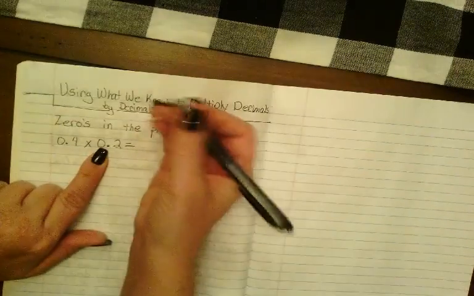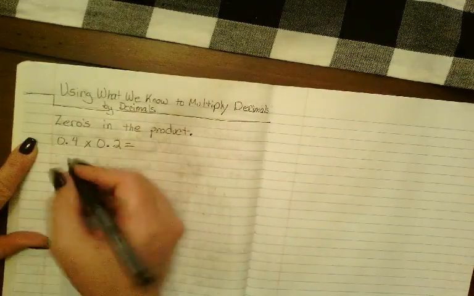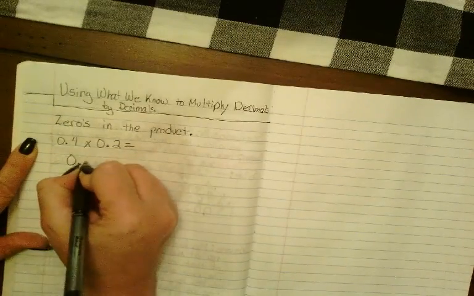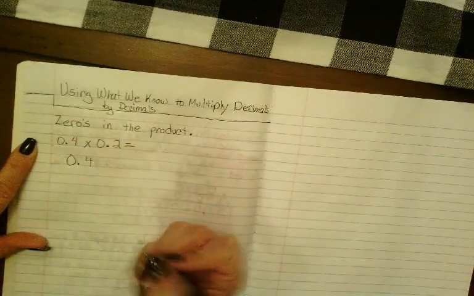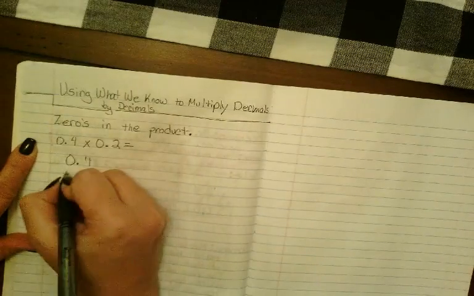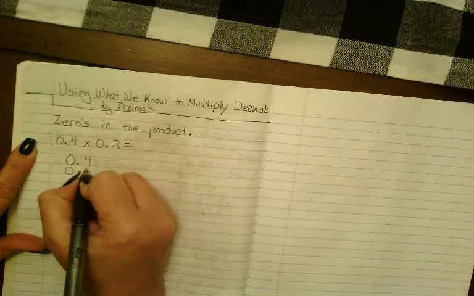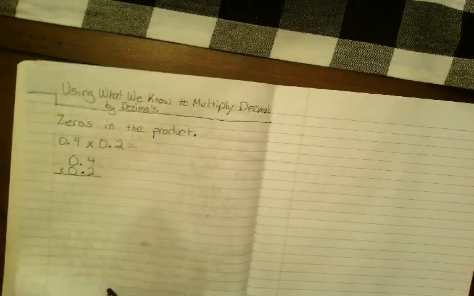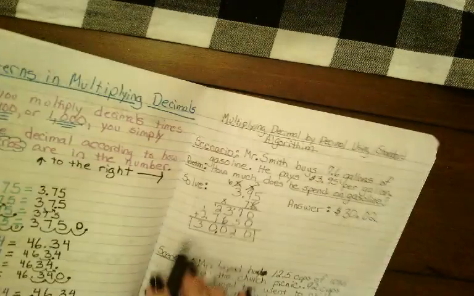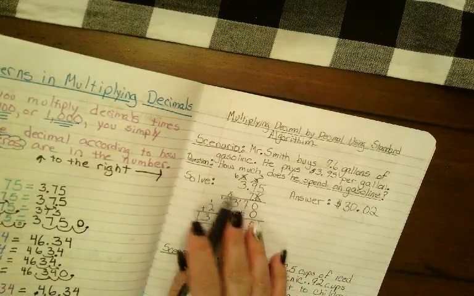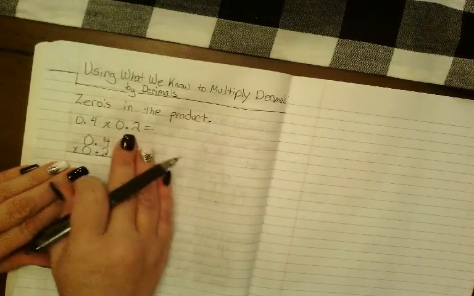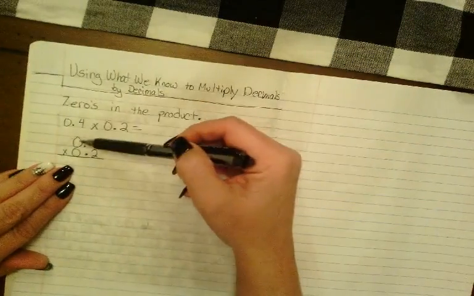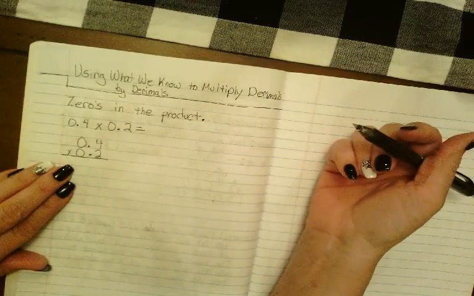Now, it just so happens that if I were to line these up and stack them on top of each other, it just so happens by coincidence that they happen to line up, okay? That doesn't always happen, as we saw in this example, right? That doesn't always happen in this example, but here it does. Now, this is what's wonderful about this. We have zeros here, so that's fantastic.